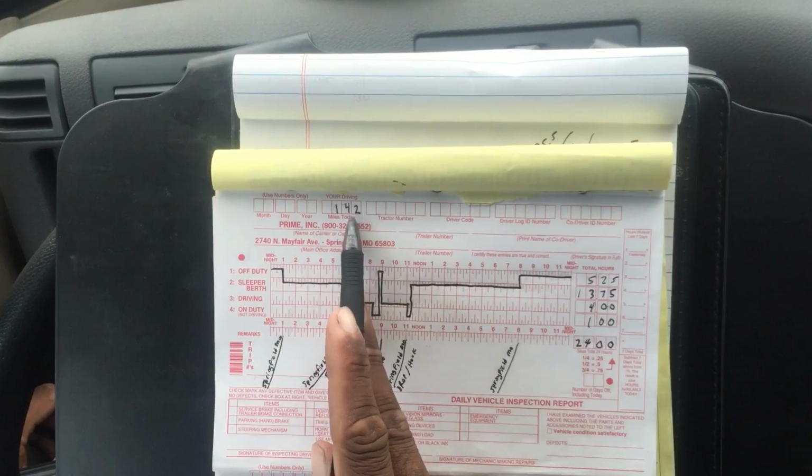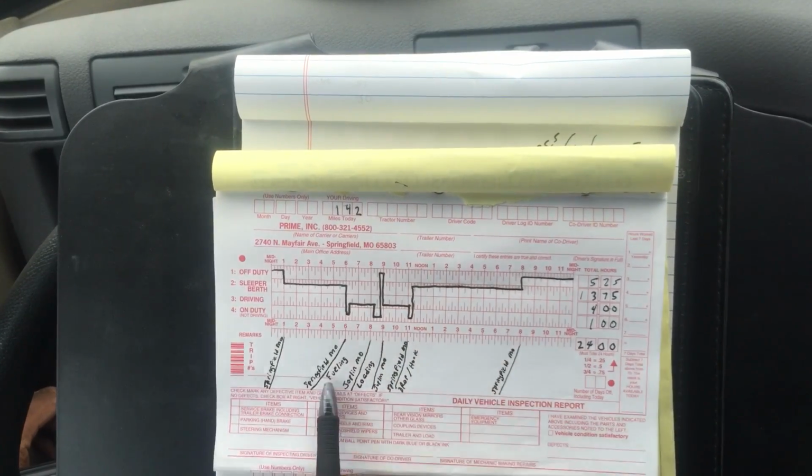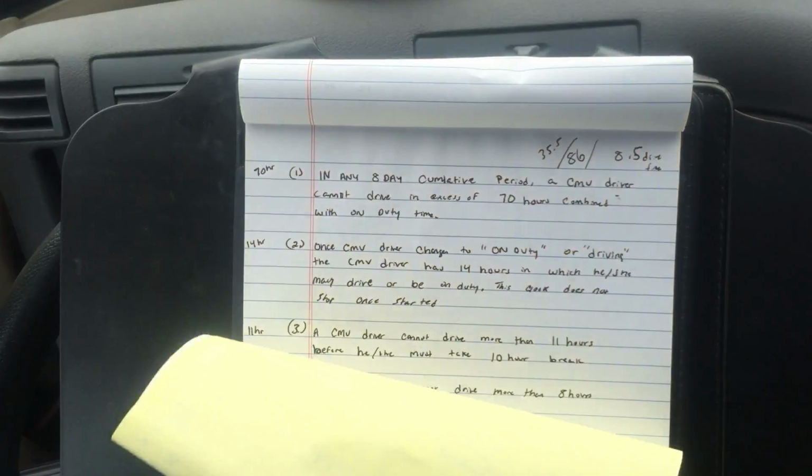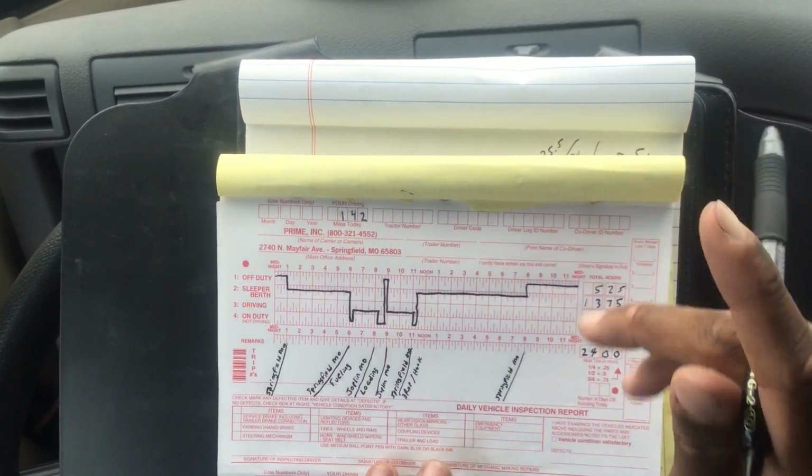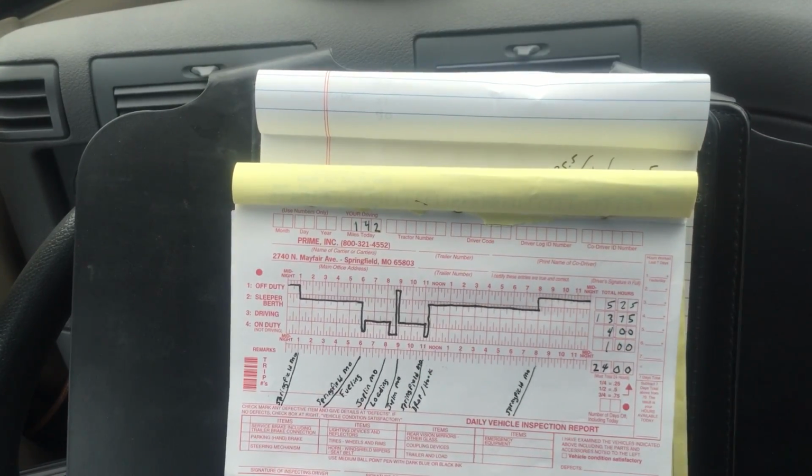But, you know, look here, 142 miles. You went from Springfield to Joplin. I wrote down the mileage was 142. If you do the miles divided by the hours that you drove, which is 4, you come out to 35.5 miles per hour. So you definitely can get an overspeed.